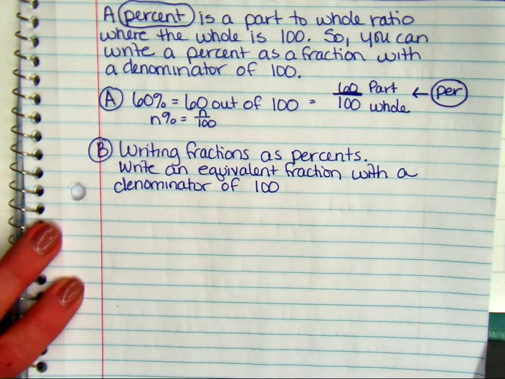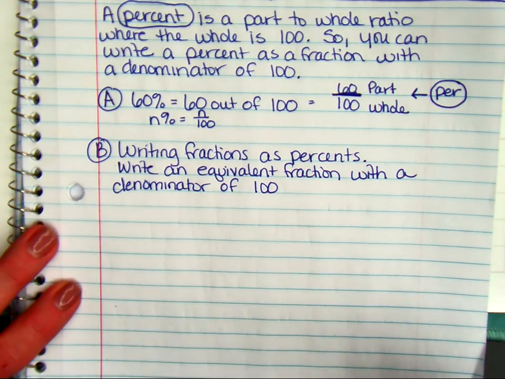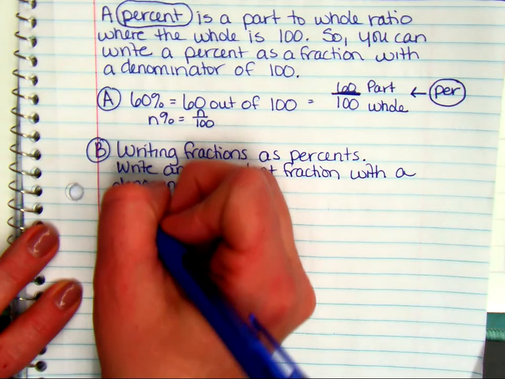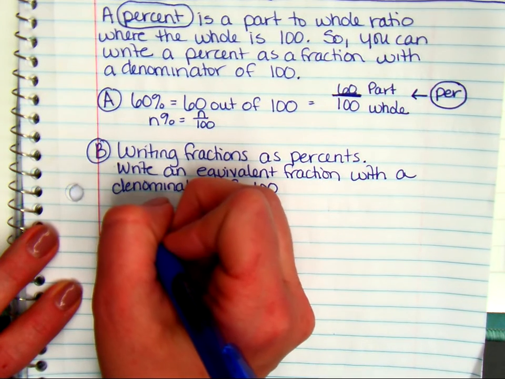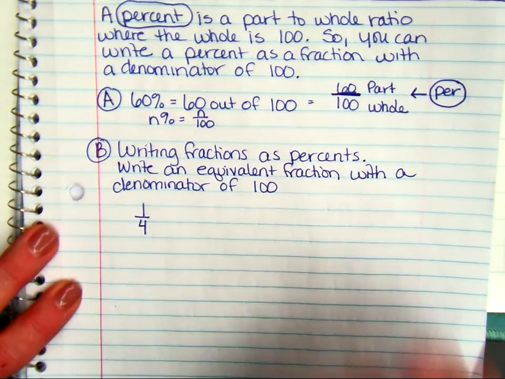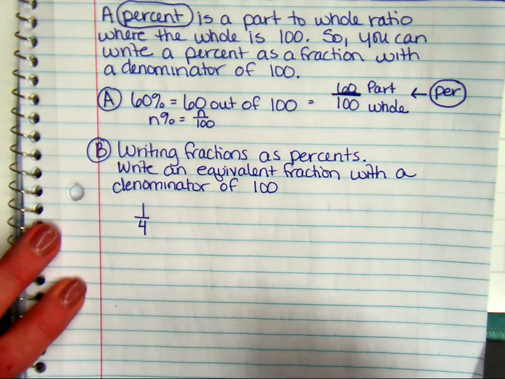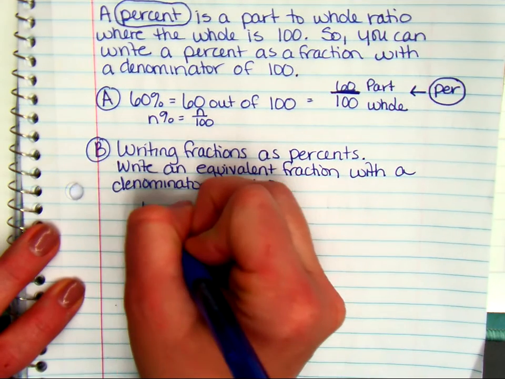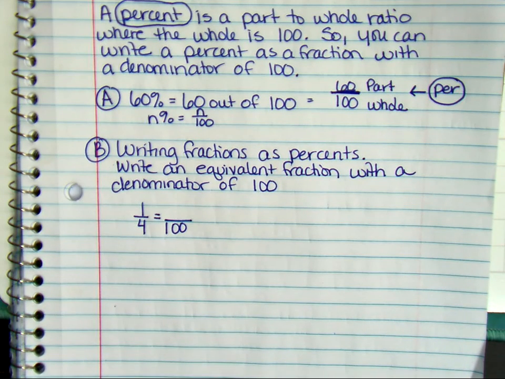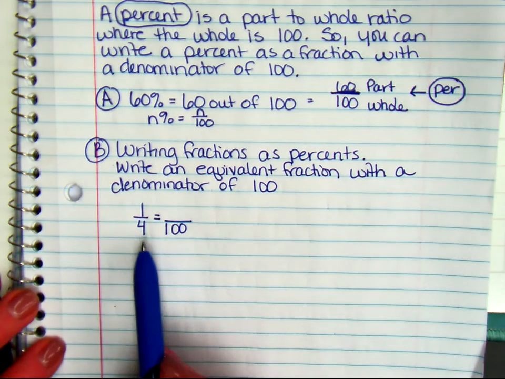Okay, so I'm going to show this a couple different ways. The first one is, if I took 1/4, and I wanted to change that to a percent, I would make it equal to another fraction with a denominator of 100. Then I would figure out how many times 4 goes into 100.